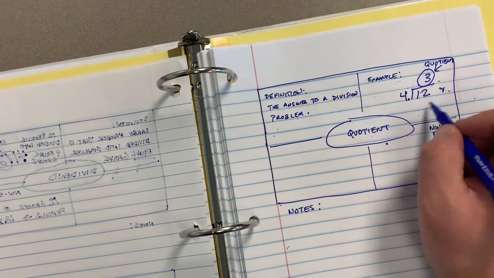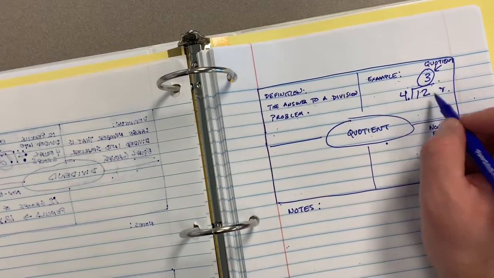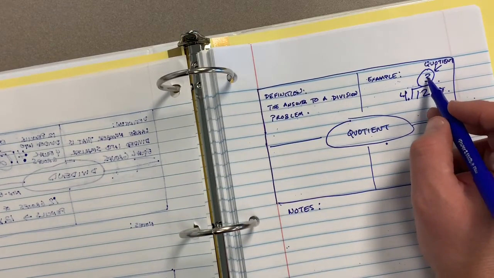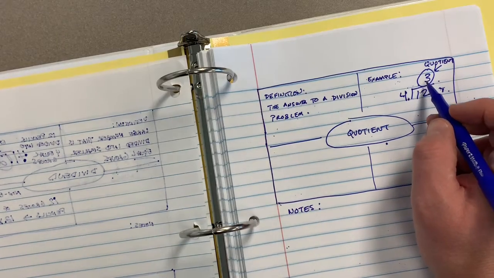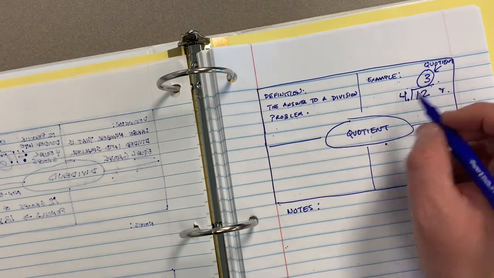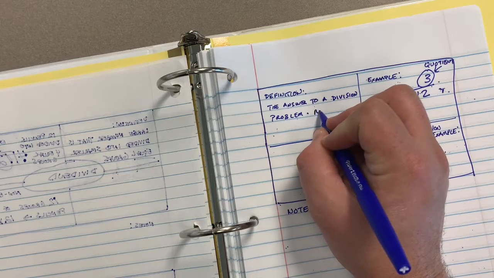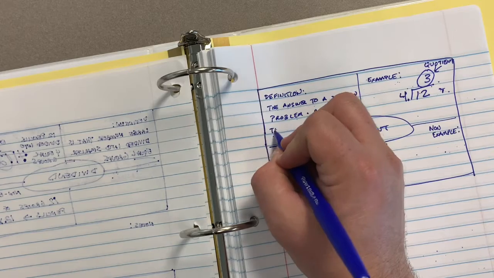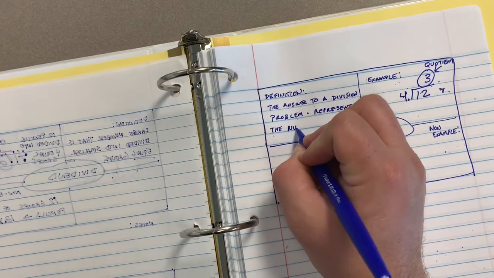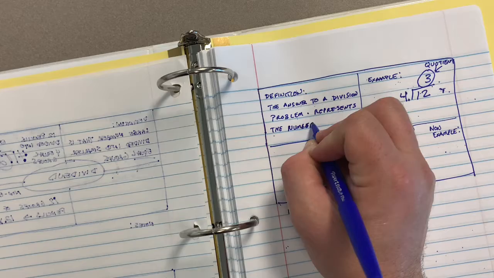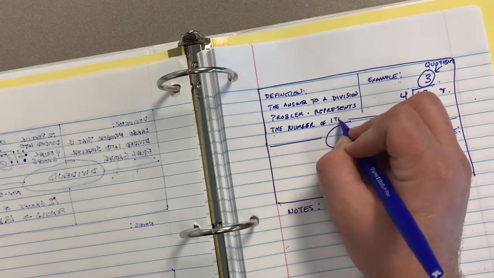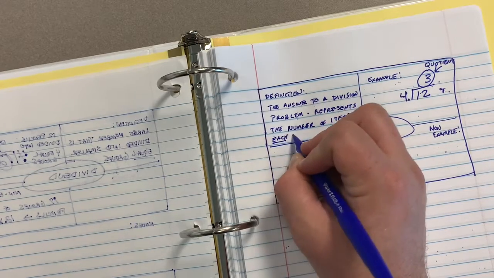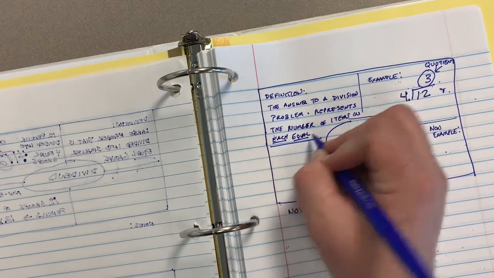I want you to know what that answer is. So if this is our big number that we're going to divide into an equal number of groups, and we're doing 4 equal groups, the 3 is the number of items that goes in each equal group. So this represents the number of items or things in each equal group.